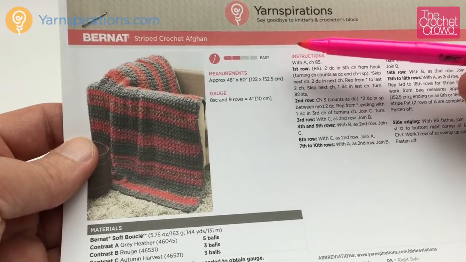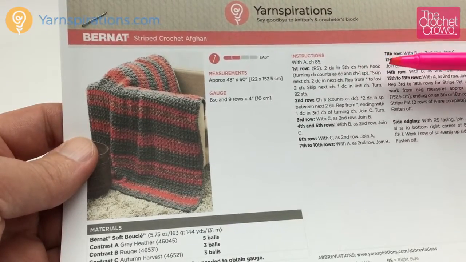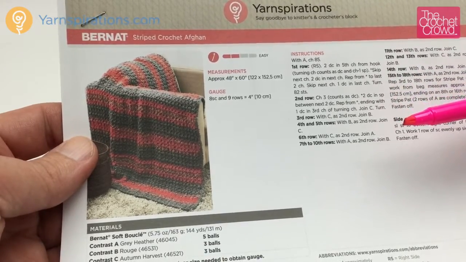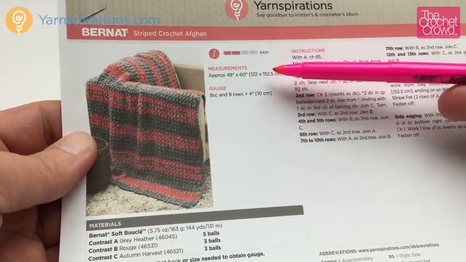So beginners, you would start off, but this is considered easy, because it's a little bit of some footwork, but it's not difficult for an experienced crocheter. So you'll find that helps you a lot. It tells you the size.